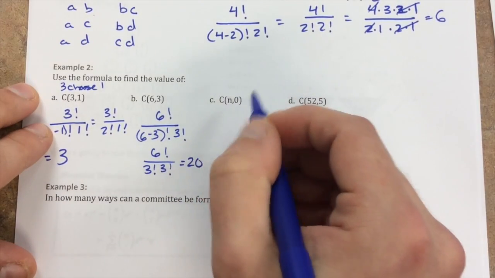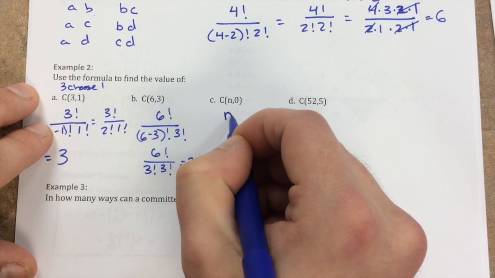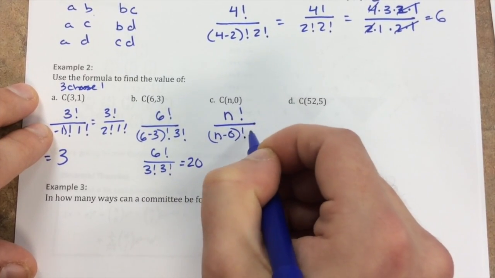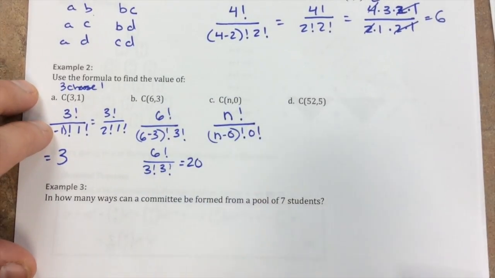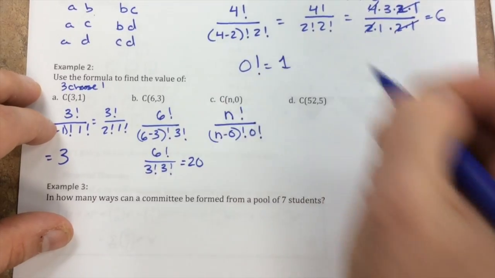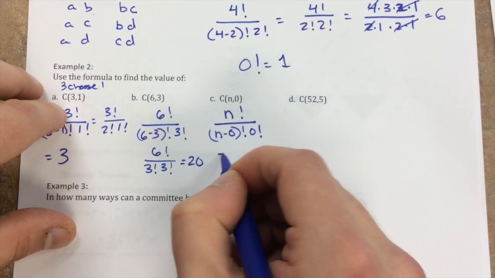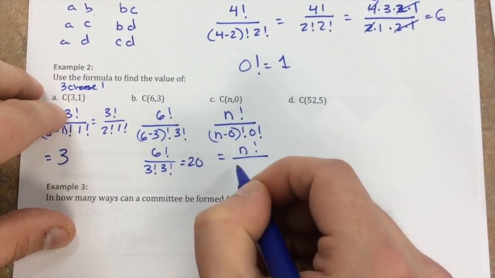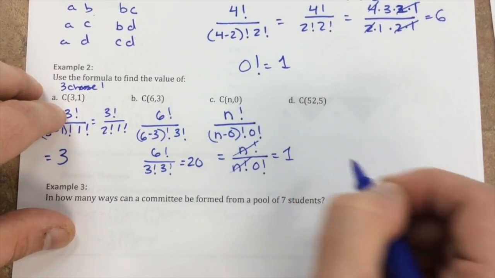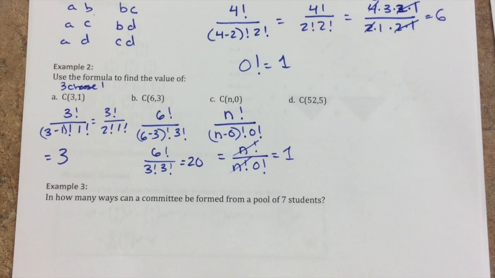If I have n choose 0, I have n factorial over n minus 0 factorial, 0 factorial. Now you might be saying, well, anything times 0 is 0. 0 factorial, by definition, is 1. So if I have n factorial over n factorial, 0 factorial, these cancel, and I'm just left with 1. Because if I have n of anything, and I'm picking none of them, I should only have one way of doing that. That is the null set, which makes sense.